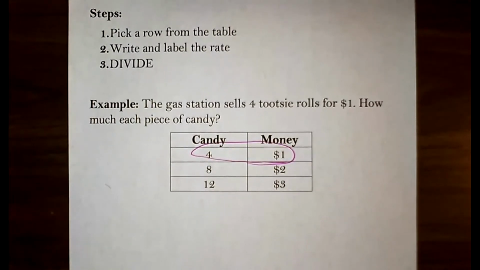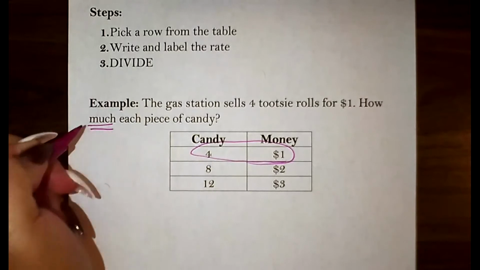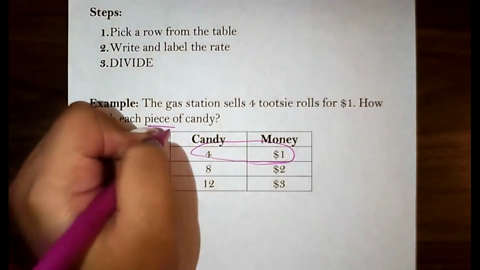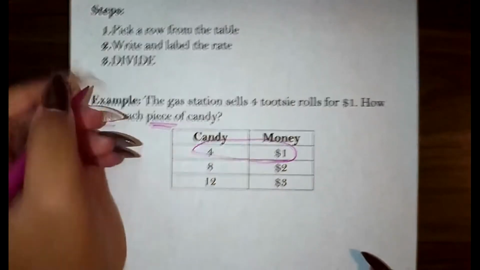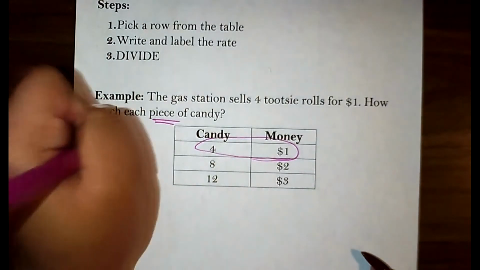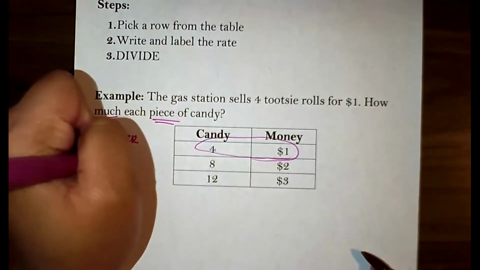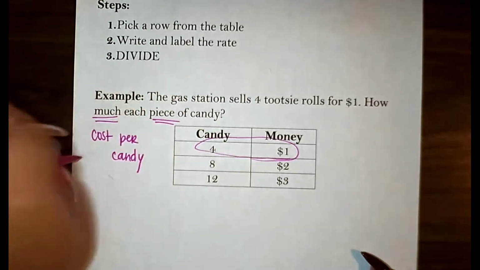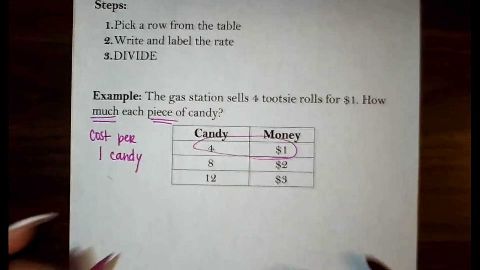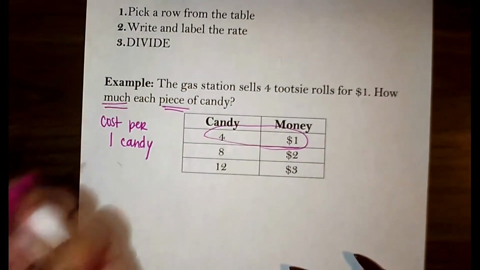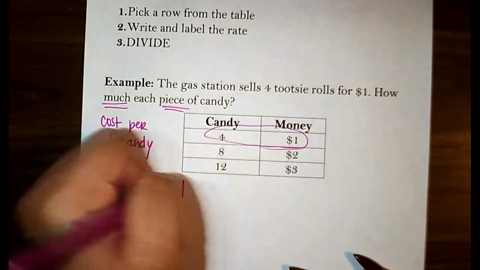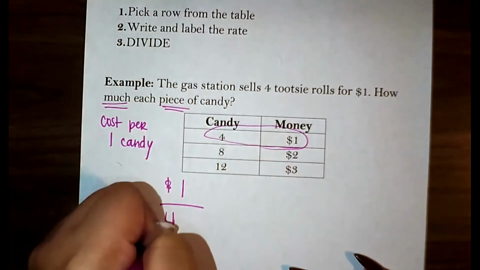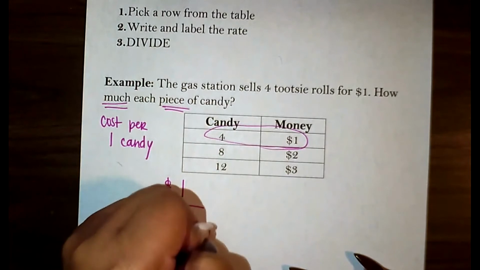Well, what rate am I trying to find, or what unit rate am I trying to find? I want to know how much for each piece of candy. So that means I need the cost per candy, per one piece of candy. So that's how I'm going to write it. I have my cost, $1 for four pieces of candy.